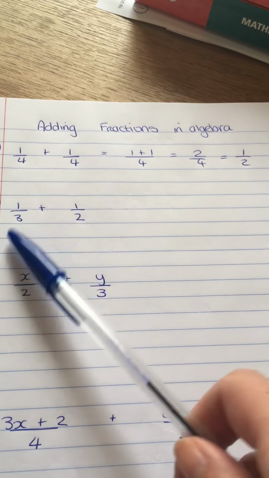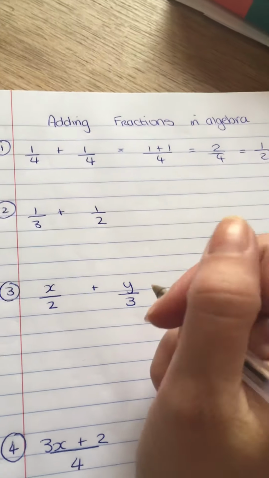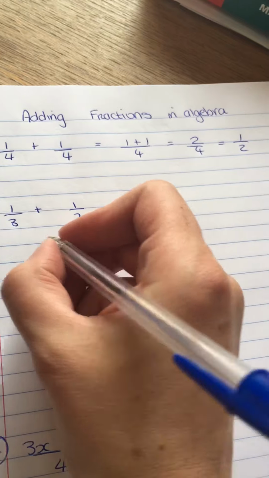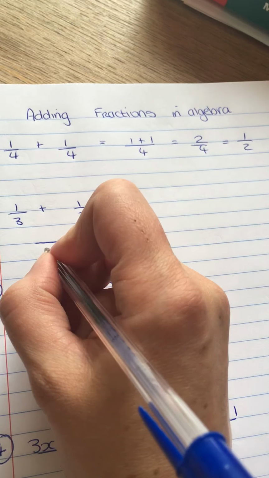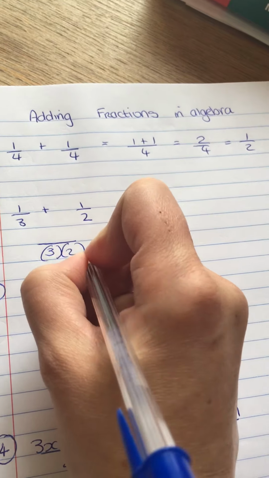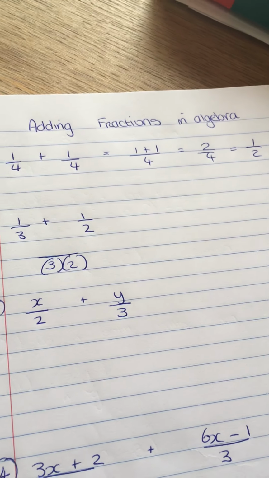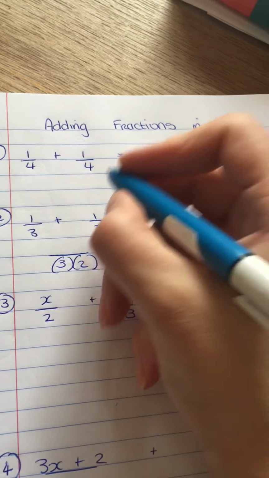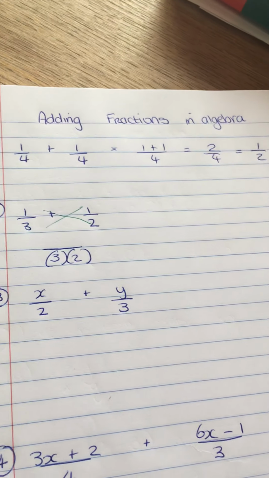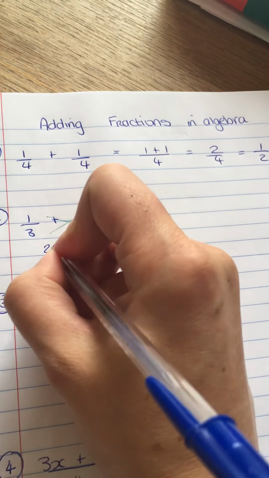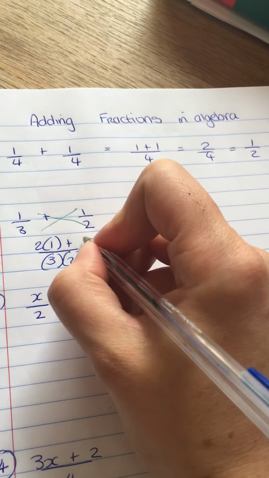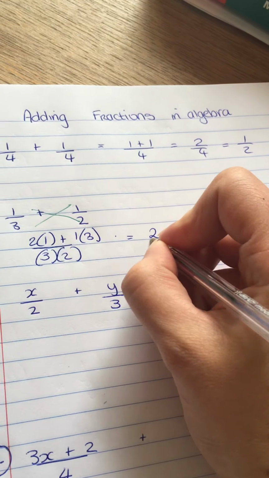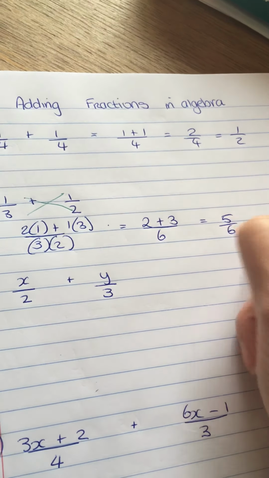If the denominators are the same, we can add straight away to become 2/4, a half. In this one we have 3 and 2, two different denominators, so we find the common denominator, which would be 6. I'm going to write that as 3 times 2, because we're using the same method when it comes to the algebra. I multiply the denominators together, and then I cross multiply again: 2 by 1 plus 1 by 3. That would be 2 plus 3 over 6, so 5 over 6.